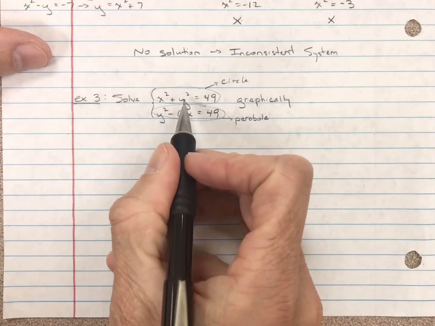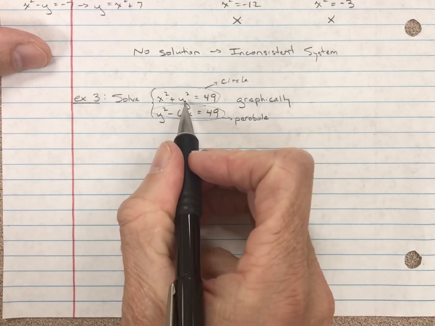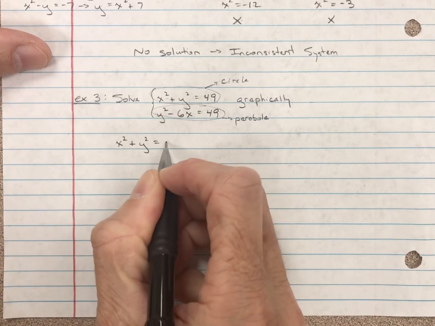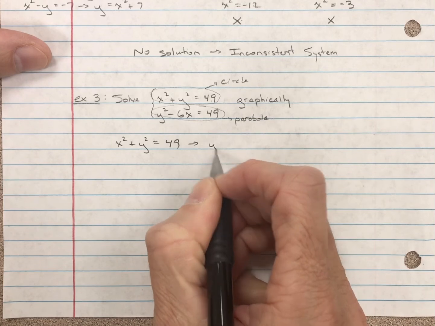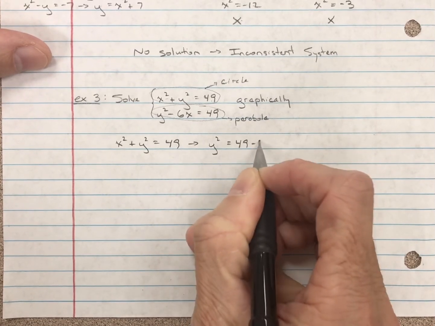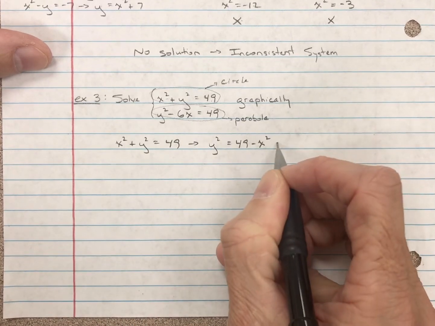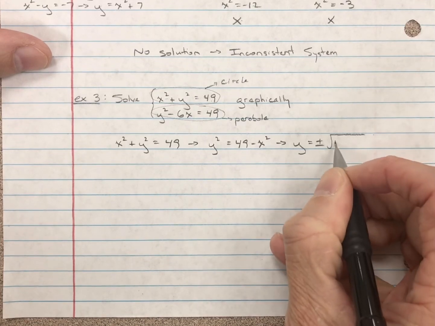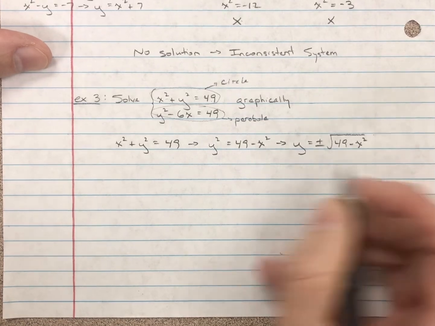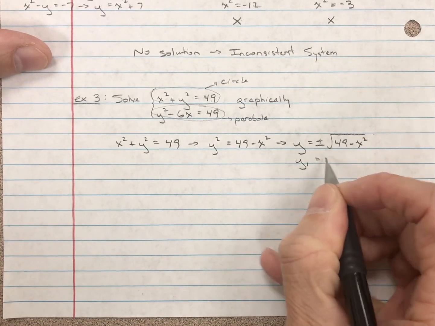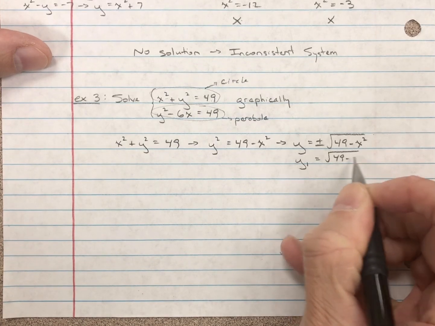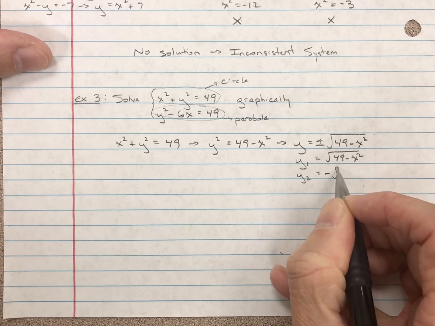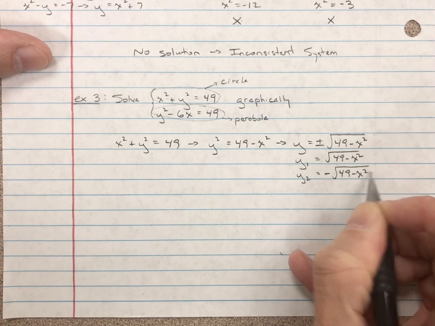Okay, and so we're going to solve it graphically. We need to set these equal to y. So equation 1, x squared plus y squared is equal to 49. Well, that's going to be y squared is equal to 49 minus x squared. Subtract x squared from both sides, which means we have y is equal to plus or minus, take the square root of both sides, 49 minus x squared. So in this case, y1 equals the positive square root of 49 minus x squared, and y2 is equal to the negative square root of 49 minus x squared.